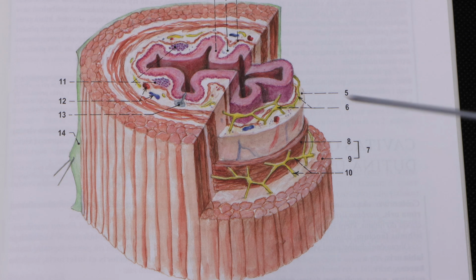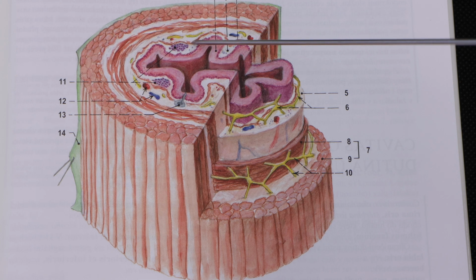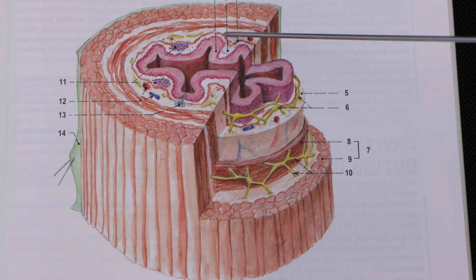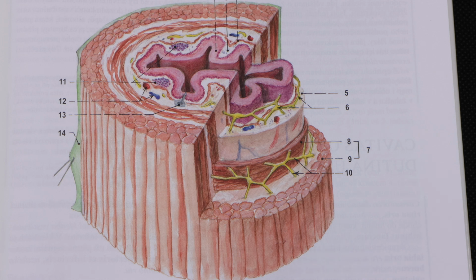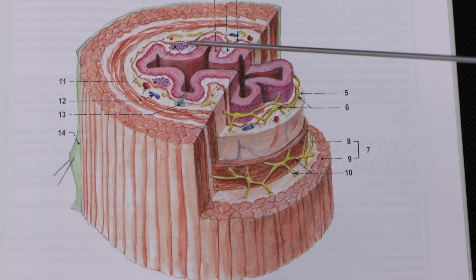This is called the lamina propria mucosa, and most of the time after that you can find a narrow muscular layer, which is the lamina muscularis mucosa, the muscular layer of the mucous membrane. Here is the short part.